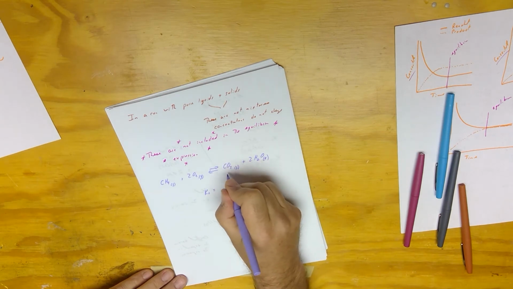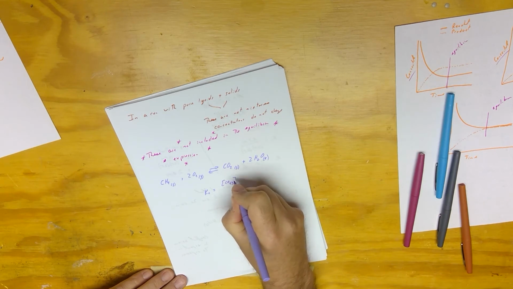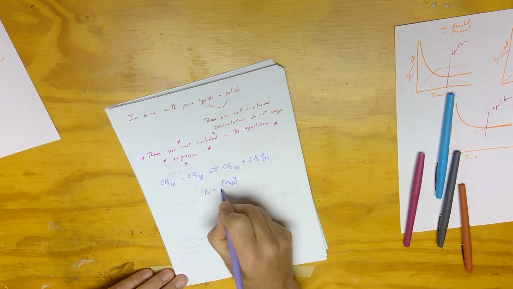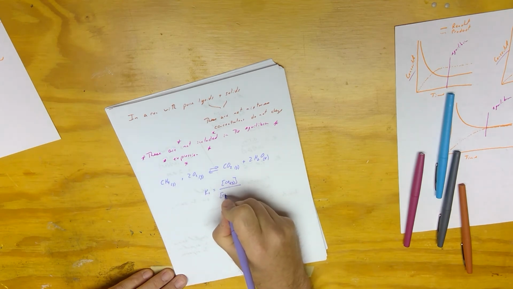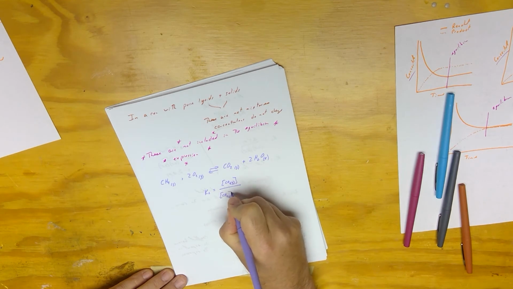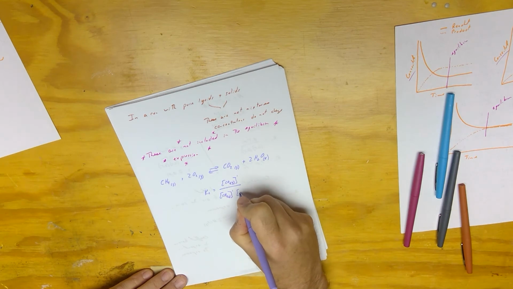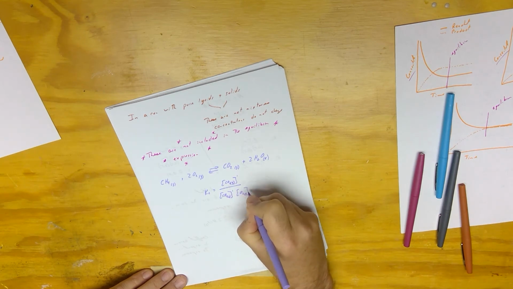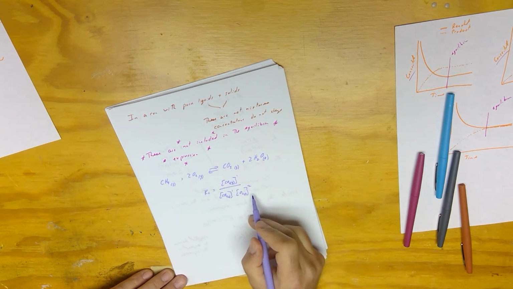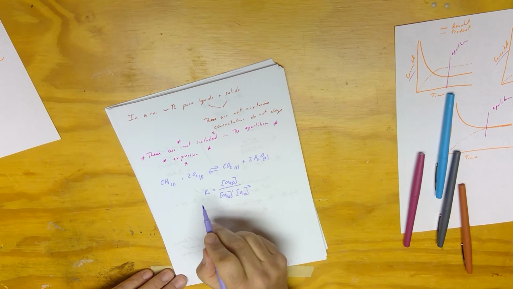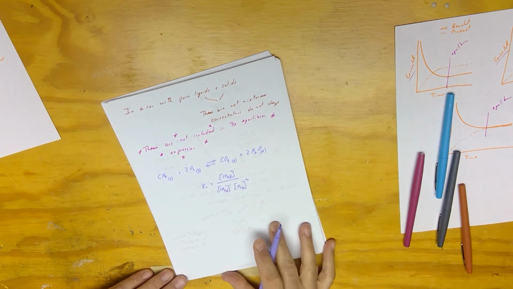So the only one we use is the concentration of CO2 gas. There is no coefficient, it's a 1. Divided by, we use both of these because they're both gases, the concentration of CH4 gas, again a 1, times O2 gas, which does have a coefficient, so this would be 2. So this would be my equilibrium expression for this reaction, and we could calculate our K if we had some concentrations.